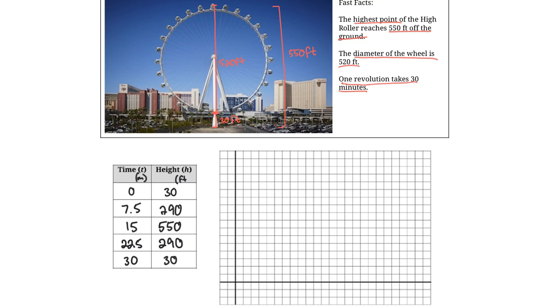So that was one rotation of the High Roller, and let's graph it. Time goes on the x-axis. I went up by intervals of 2.5 minutes. Every box is 2.5 minutes. And the height is always going to go on the y-axis. Here, every 3 boxes is going to be 100 feet.